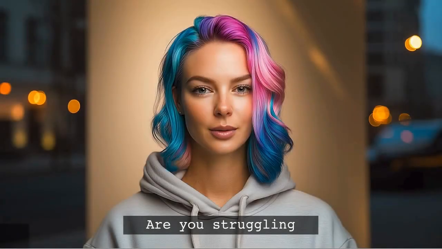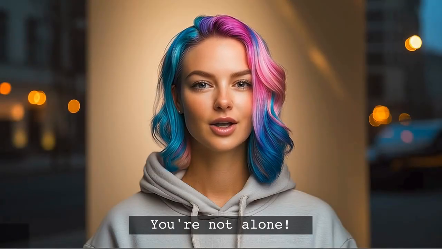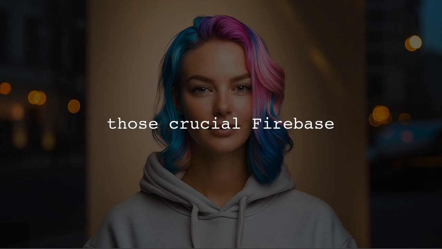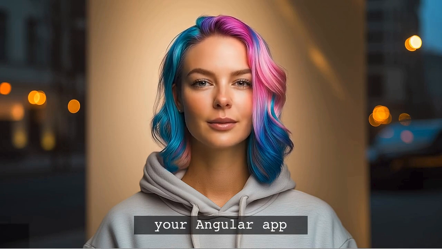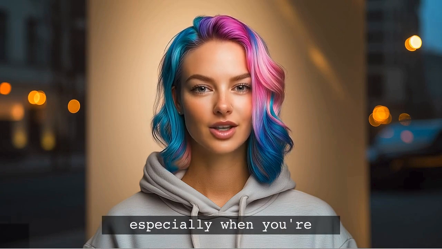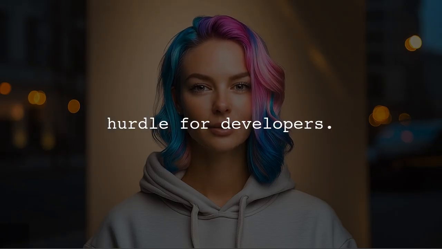Are you struggling to make your Angular application SEO friendly? You're not alone. Today, we're diving into how Firebase Cloud Functions can help you access those crucial Firebase hosting files. I totally get it. Trying to optimize your Angular app for search engines can feel like a daunting task, especially when you're missing key files like the ngfactory. It's a common hurdle for developers, and we're here to tackle it together.